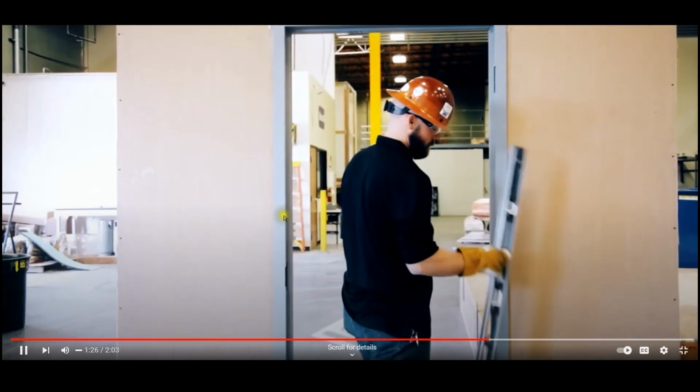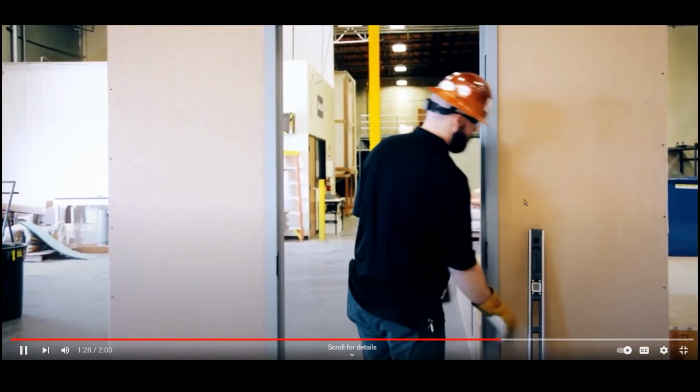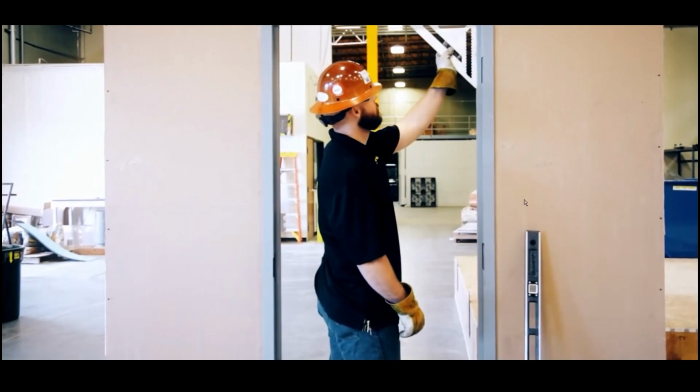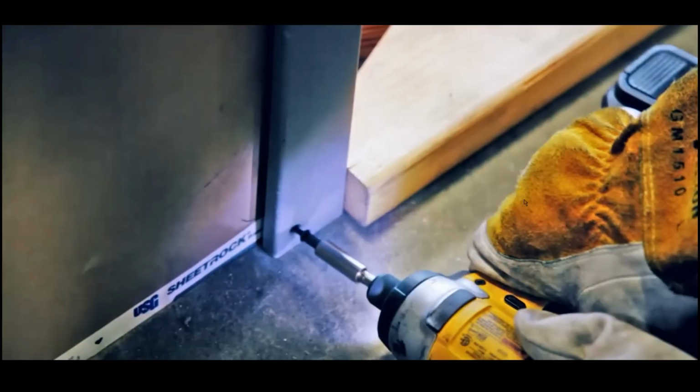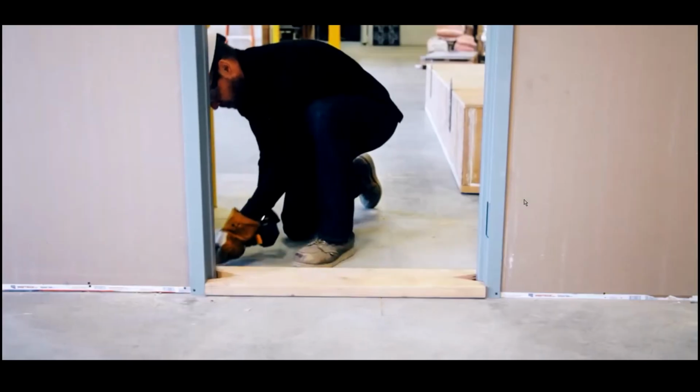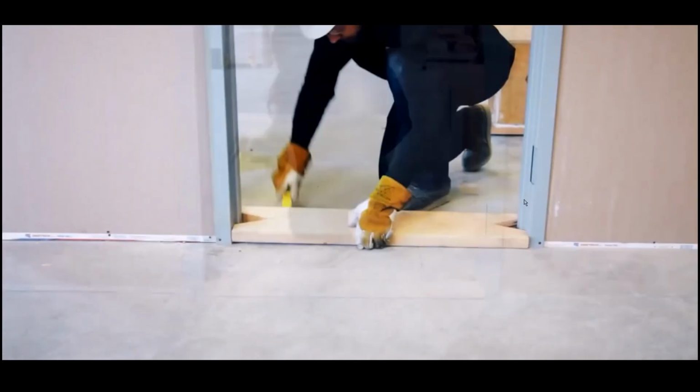Use a level and a framing square to check for plumb, square, and twist. Anchor the base of the hinge jamb to both faces of the wall using the provided anchor system. Repeat the process for the strike jamb and remove the spreader bar.